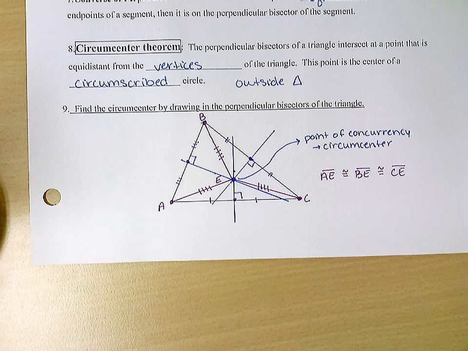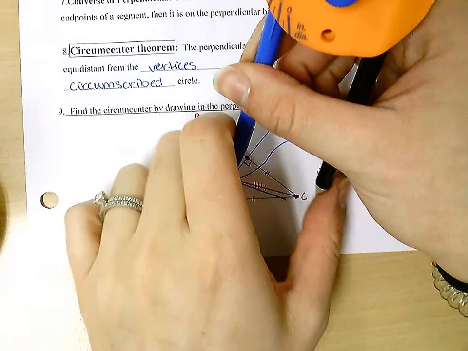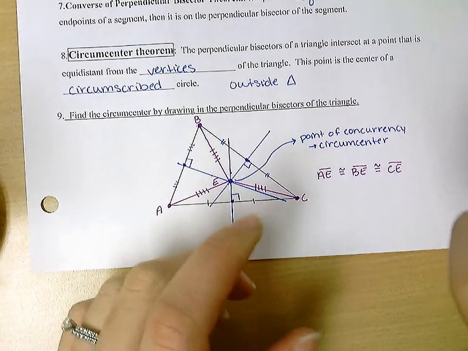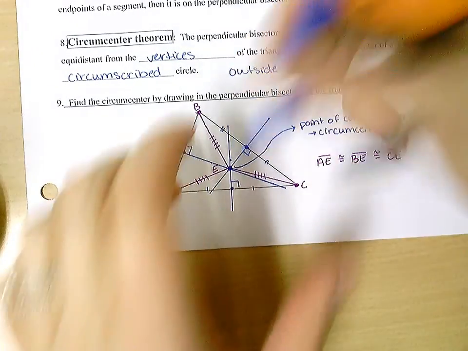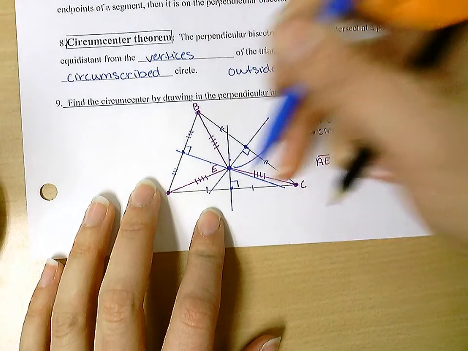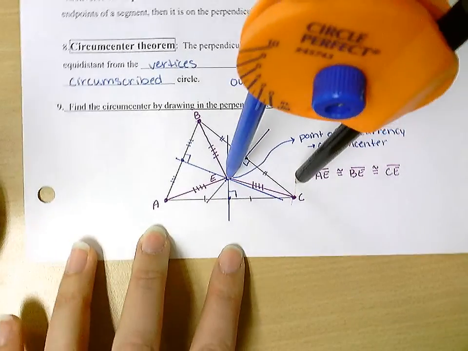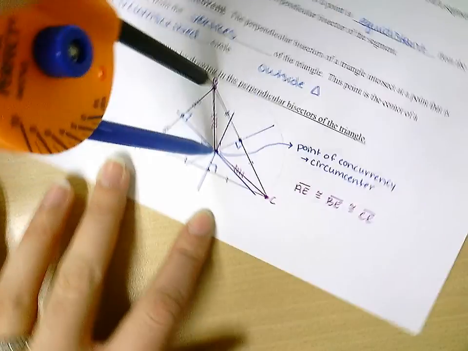Now you don't have to do this part, so just watch. Your circumcenter is also the center of a circumscribed circle. That circle is on the outside of your triangle. So it connects that point of concurrency to your vertices. I'm going to use a compass to draw this circle because it makes it look nicer. You'll use a compass on Monday, by the way, so we're going to learn how to do that. If I were to draw this in, it's going to be kind of hard to see.